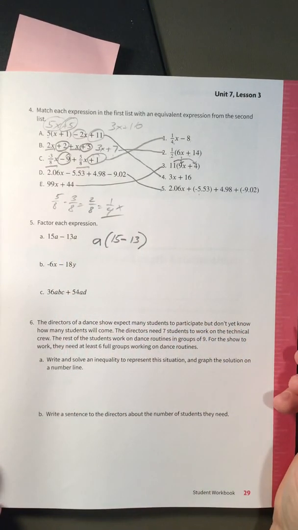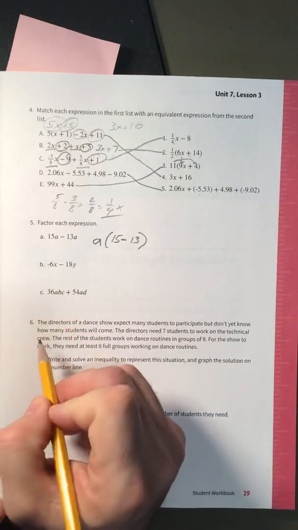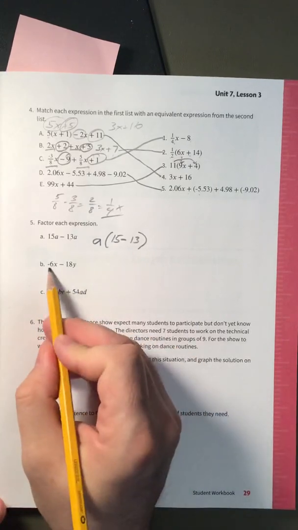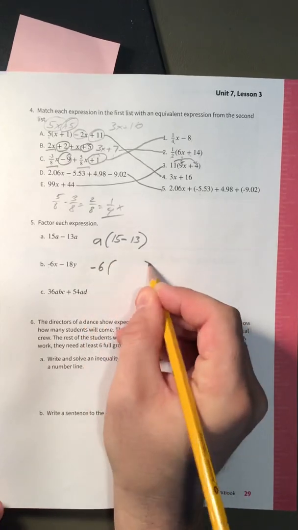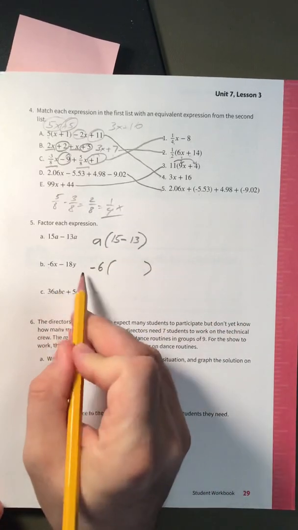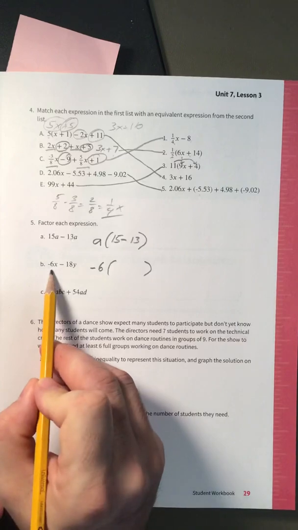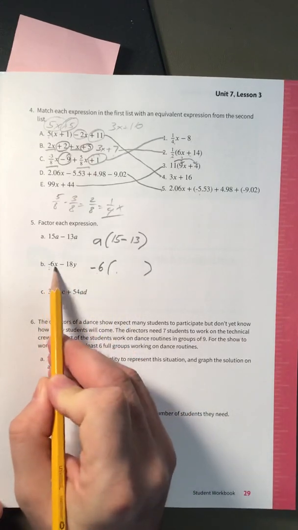Okay, b. What can I take out? So I have a negative 6 and I have a negative 18. So I would accept if you took a positive 6 out, but I'm going to try taking a negative 6 out. Cannot take out a variable. One has an x, one has a y. They are not the same. They are not like terms. So if I take a negative 6 out, negative 6 times what would give me negative 6x.